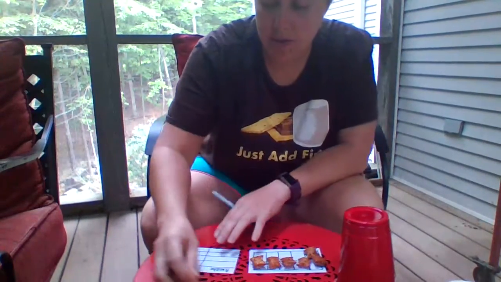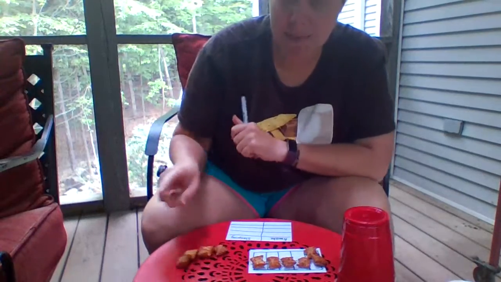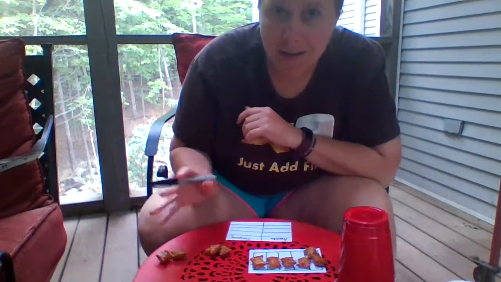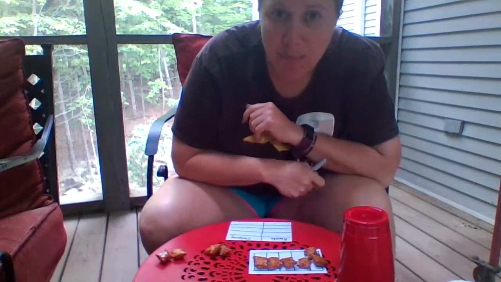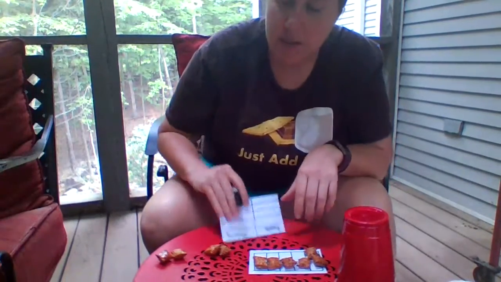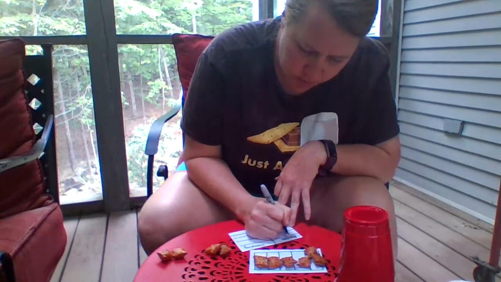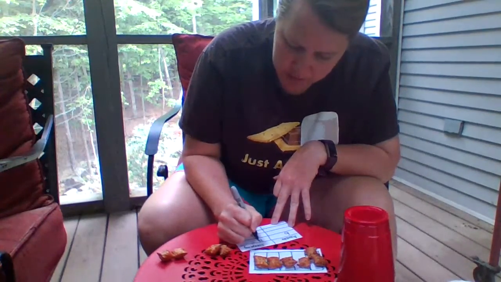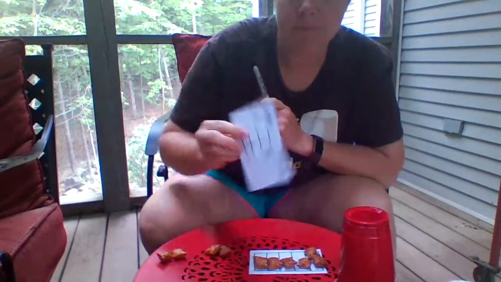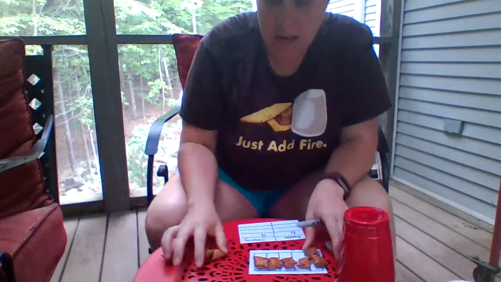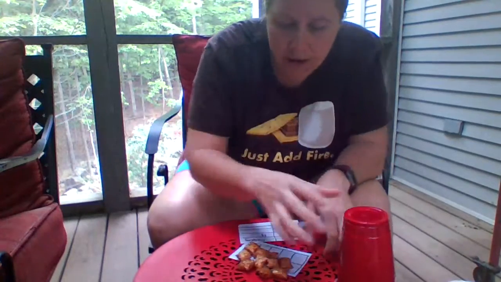Here's my bears that are sleeping. 1, 2, 3, 4. I was right. My 10 frame was right. It helped me organize. So I'm going to write that down. I had 6 bears that were awake and 4 bears that were sleeping. Do you see how I filled out my chart there? All right. I'm going to show you one more round.